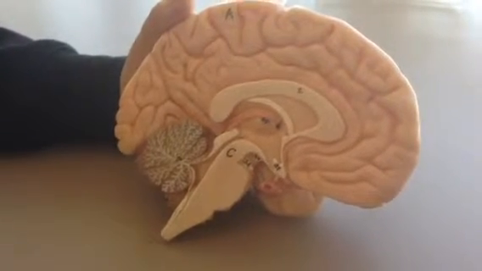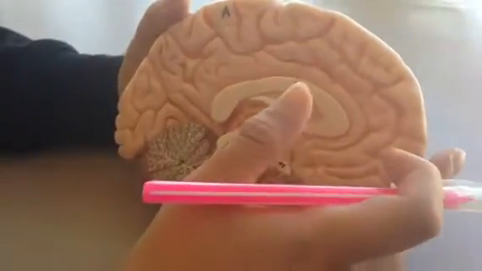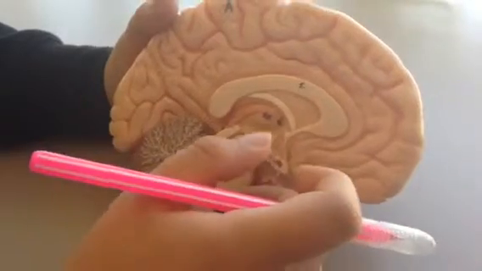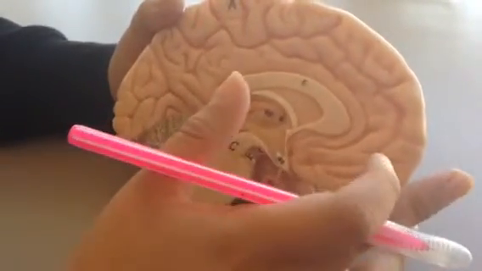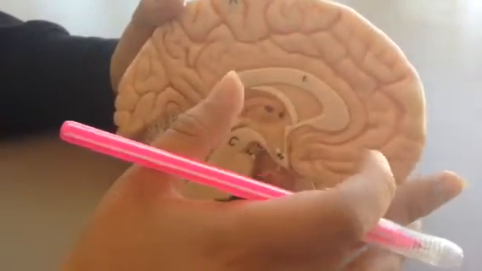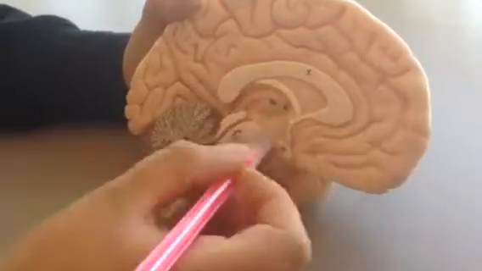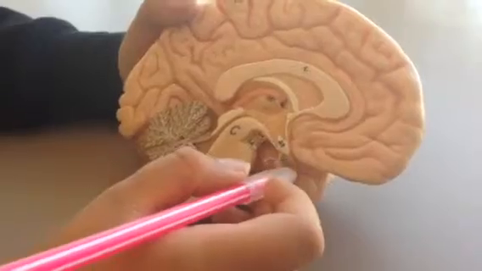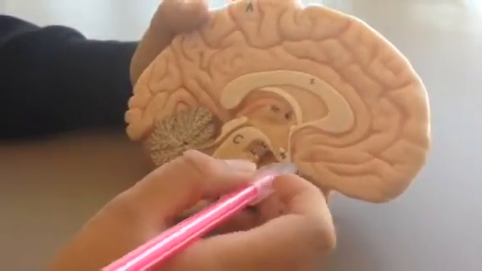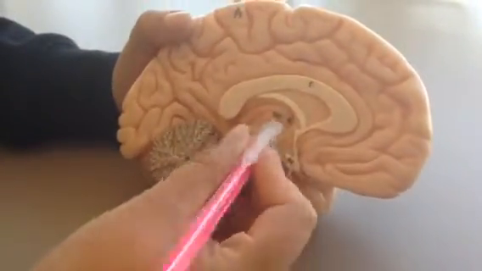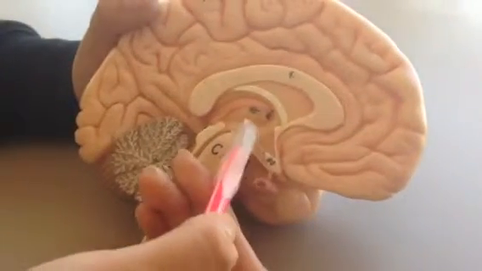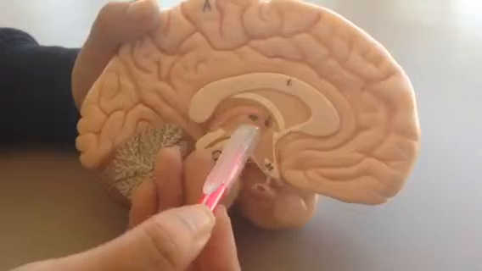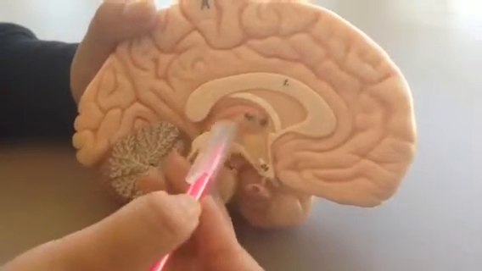Let's head on over to table 5, your diencephalon. So I'm going to start off with your thalamus, and the way I find the thalamus is that it has a feature that is seen very clearly, and it's called your interthalamic adhesion, which is going to be this brownish dot right there, that brownish dot, and then this part is your thalamus.